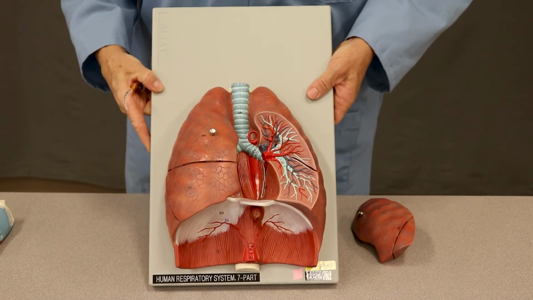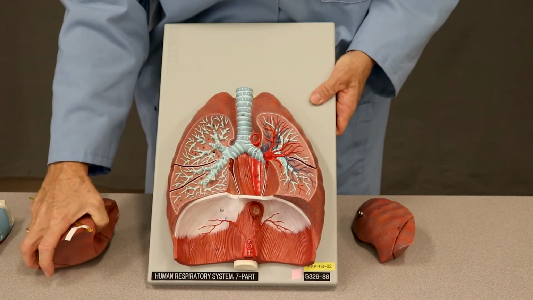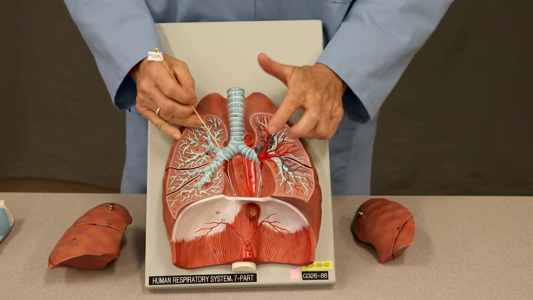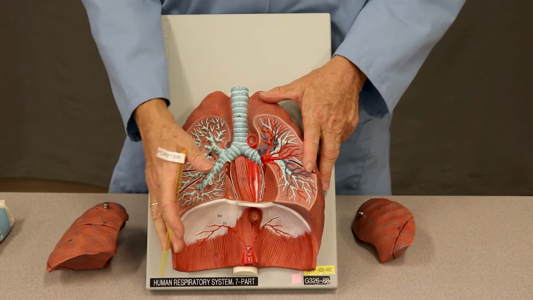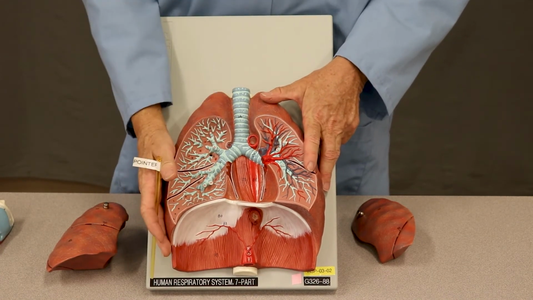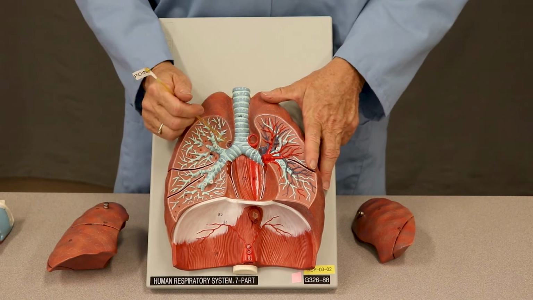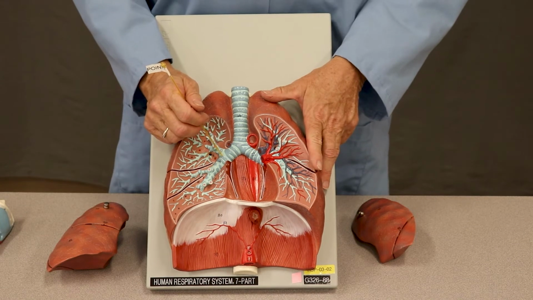So the primary bronchi will branch into bronchi that go into the lungs. Since there are three lobes in the right lung, we have three branches that come off the right primary bronchus.